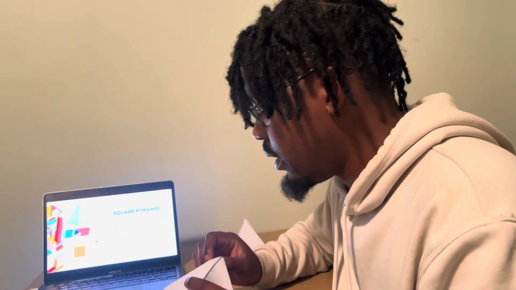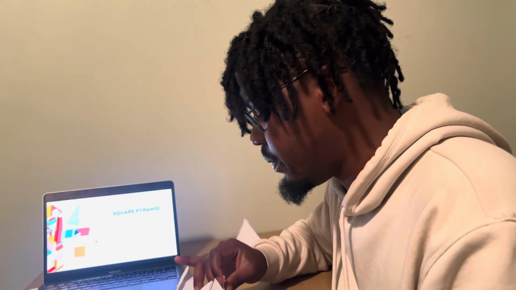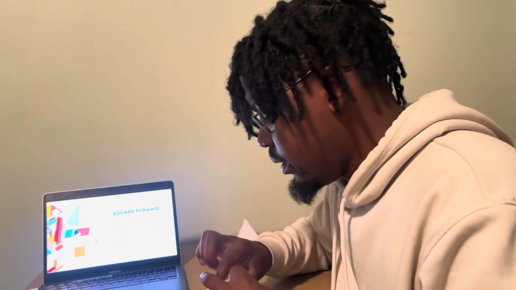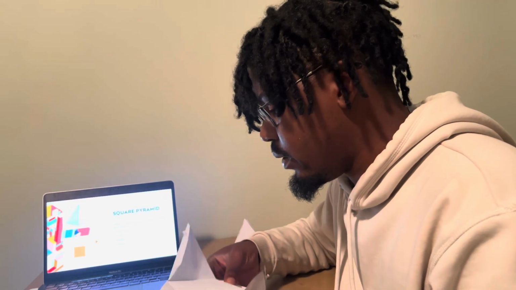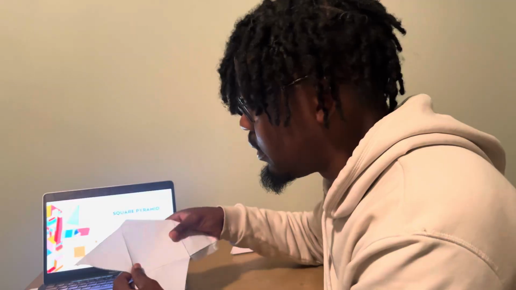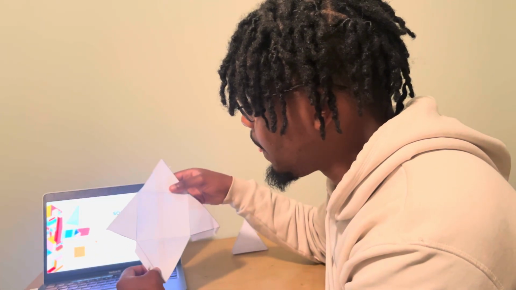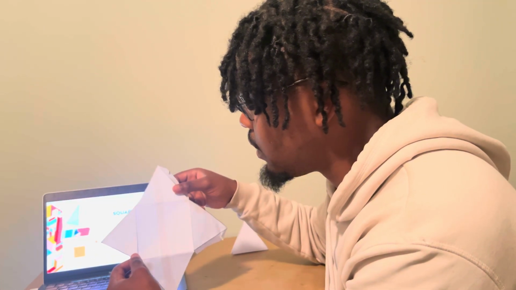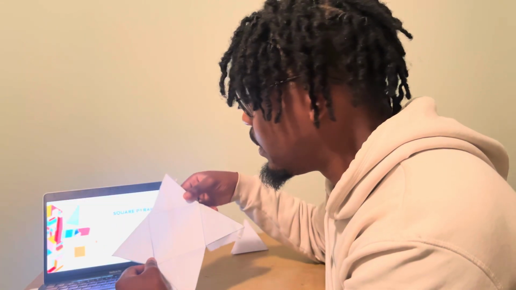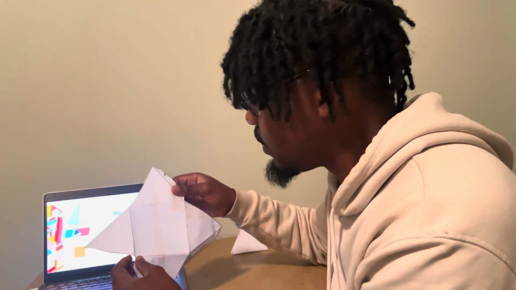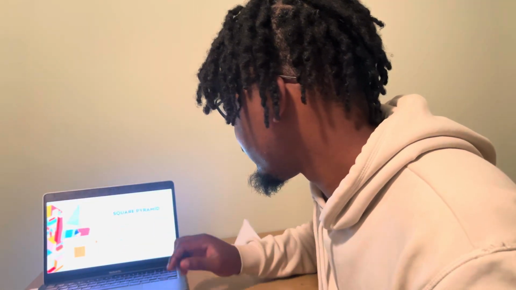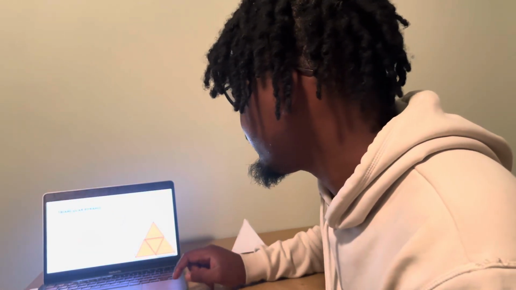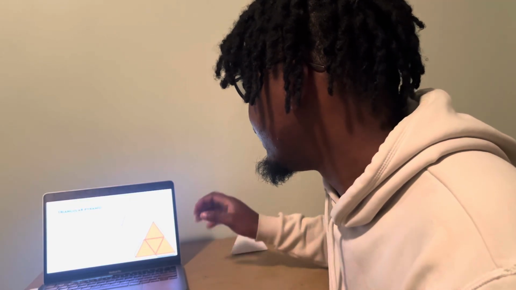Let me show you how we got this shape with the net. So this is the net. As you can see, this is what we use to get the square pyramid. Simple 5 sides, as you can see, as explained. Let's move on. Last.